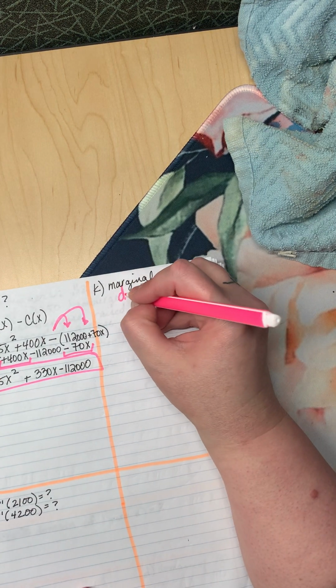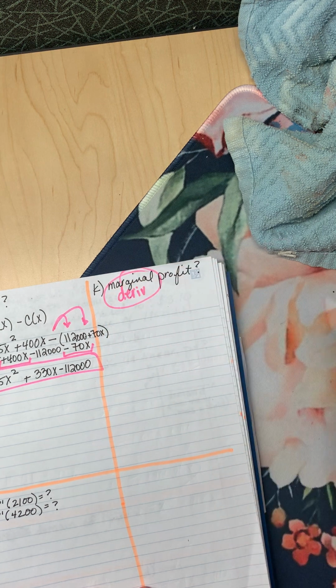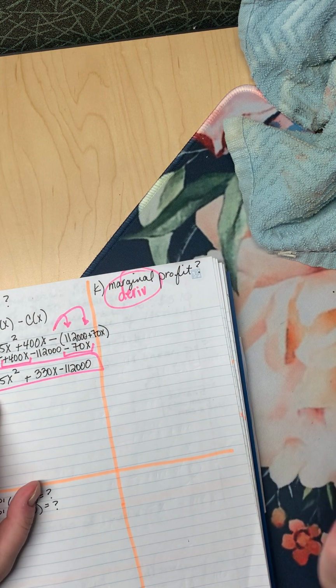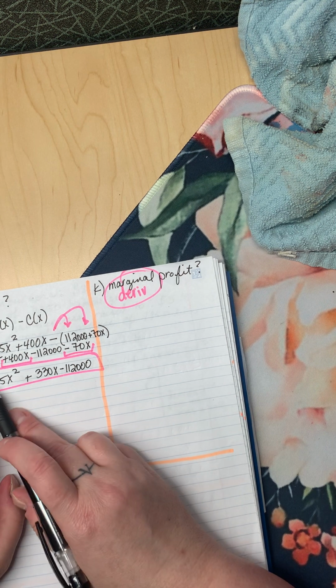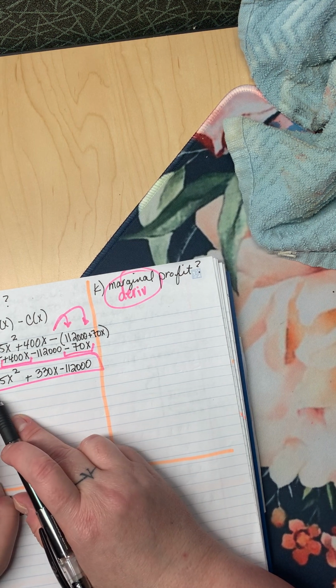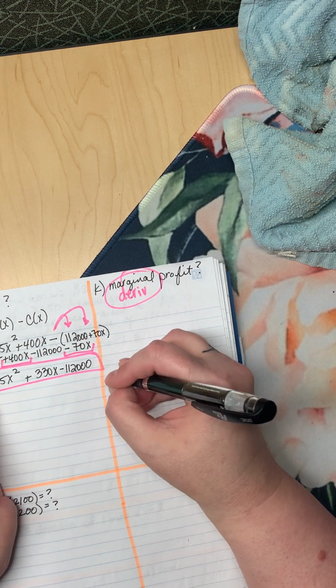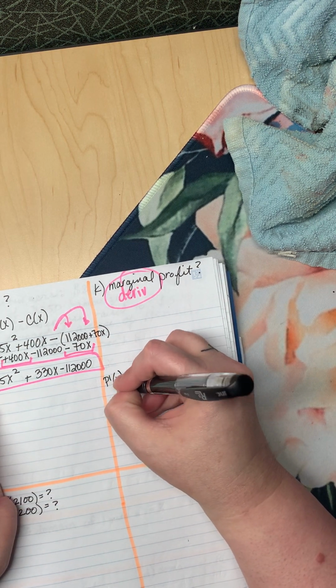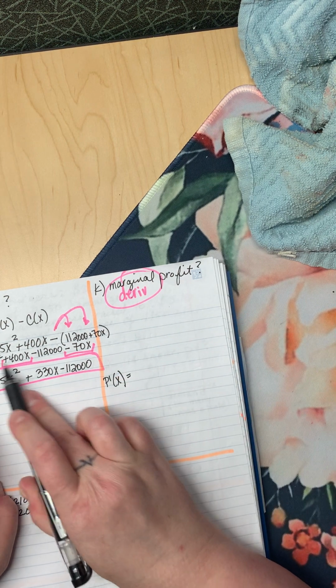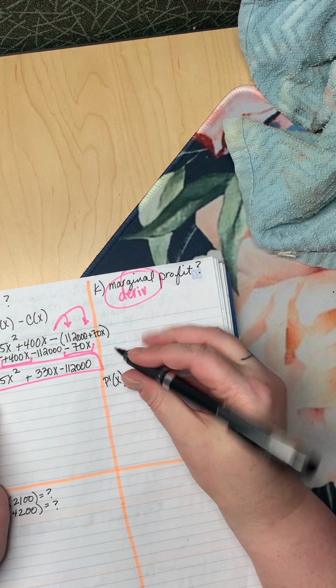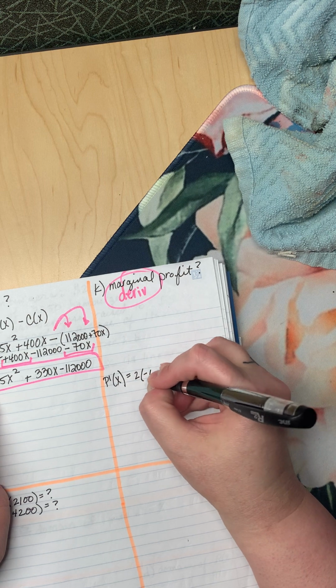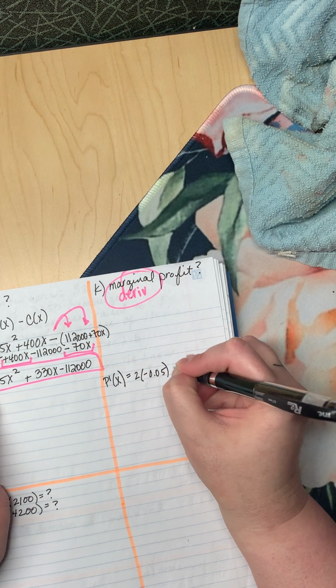Okay, now let's look for marginal profit. Marginal means derivative. So we're just going to take the derivative of this sucker. To take the derivative, we take the exponent and bring it down and multiply it with that negative 0.05. So P prime of X is I take this 2 and I bring it down in front and I multiply it with this negative 0.05.